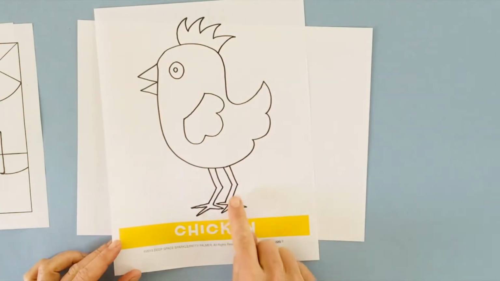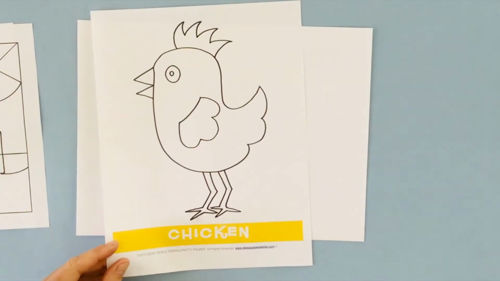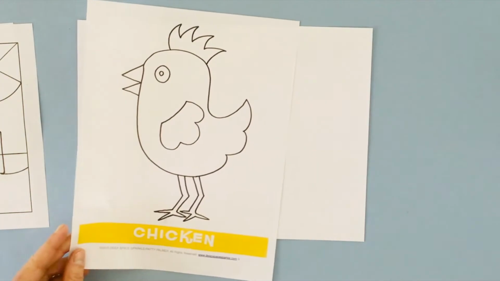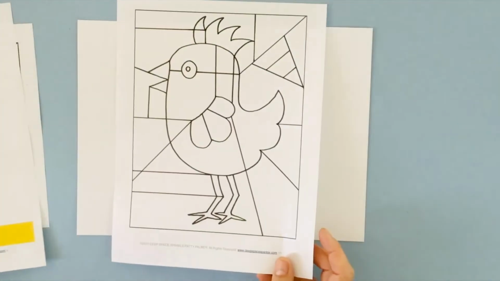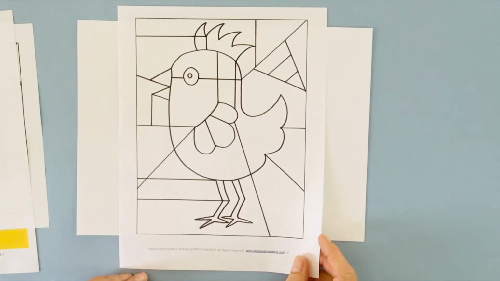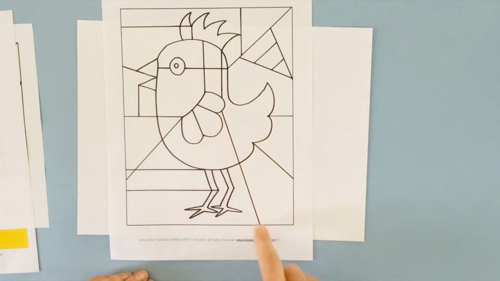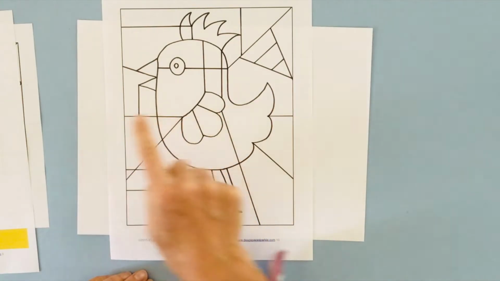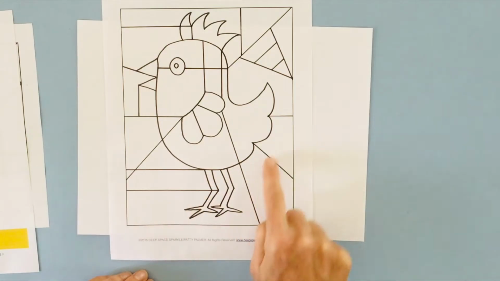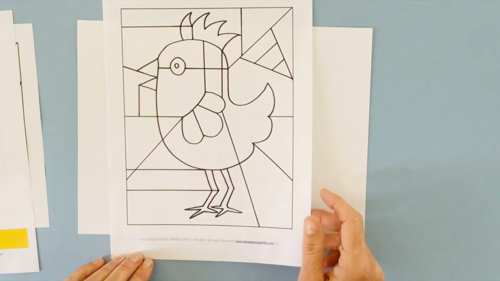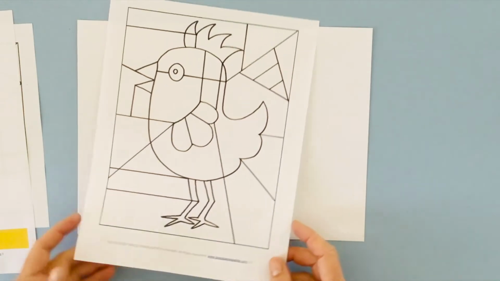You want to make sure that you have large spaces. Do not add small details. We will do that later. Here is an example of how it could be, with a few lines. These are all straight lines, and it is segmented into triangles, rectangles, all kinds of other shapes.